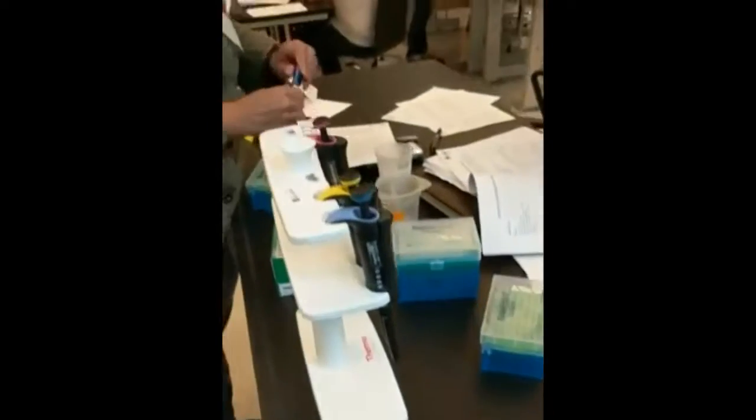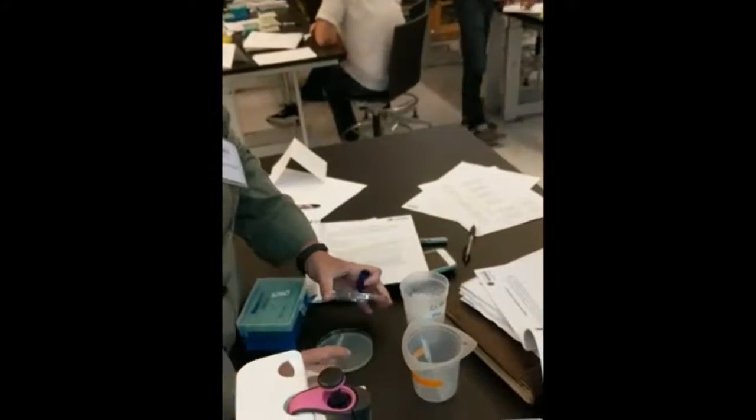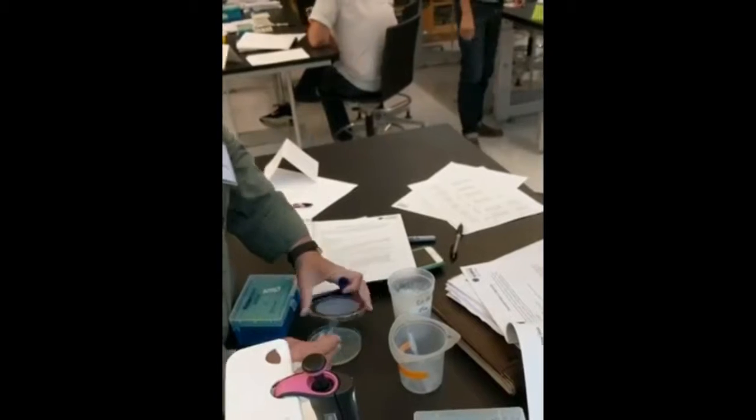Pour the used glass beads into the container on the bench containing the Wescodyne disinfectant. These will then be washed and re-sterilized. Do not reuse the beads. Your lab fellow will incubate the plates agar side up overnight.